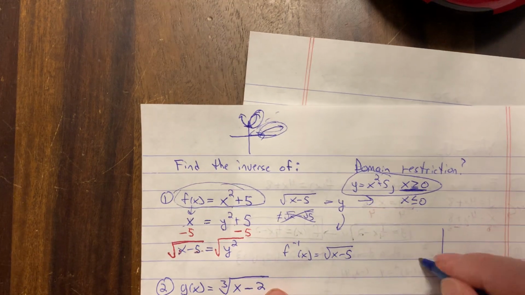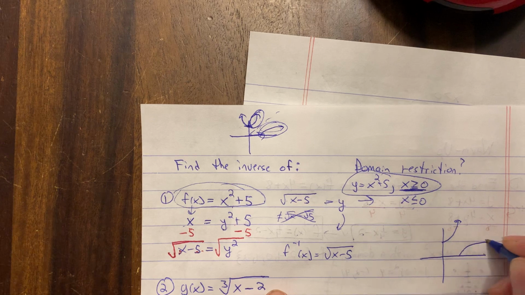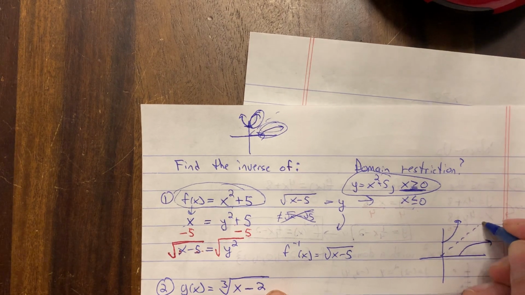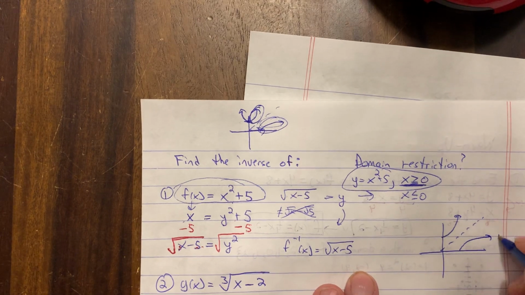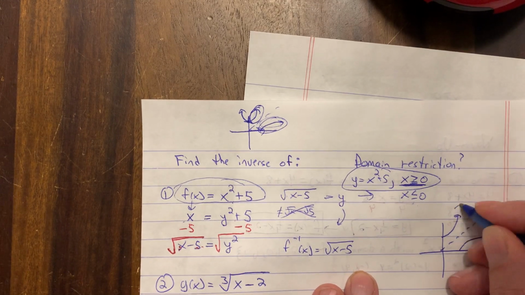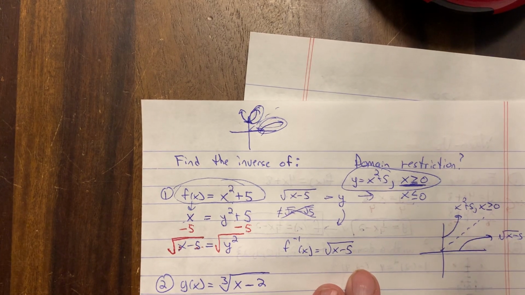For those of you who are interested, the two graphs end up looking like this. And you can see that they are reflected across the line y equals x. This is square root of x minus 5, and this is x squared plus 5 with a domain restriction of x is greater than or equal to 0.